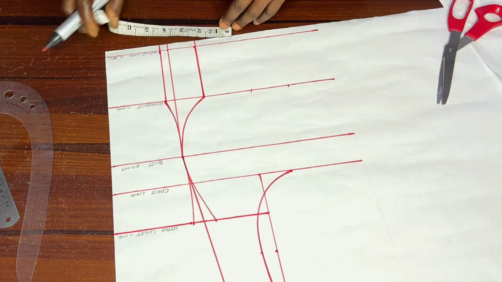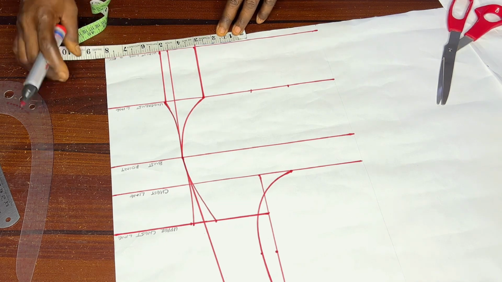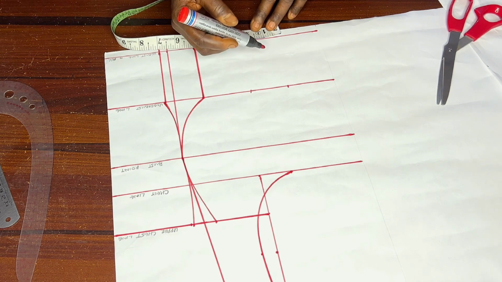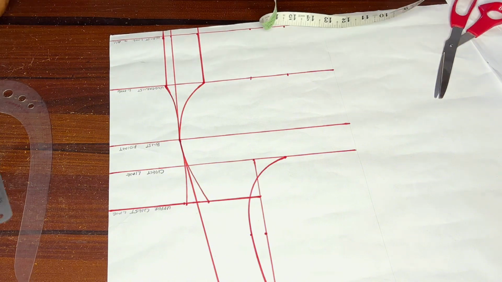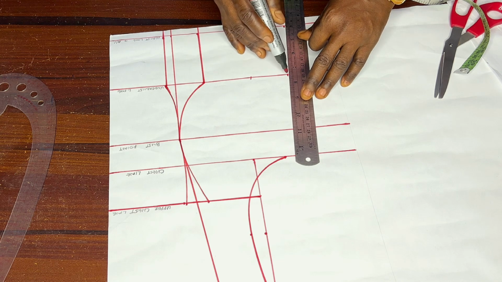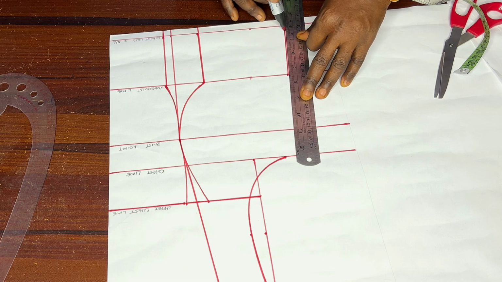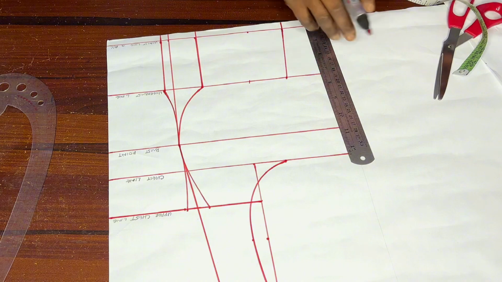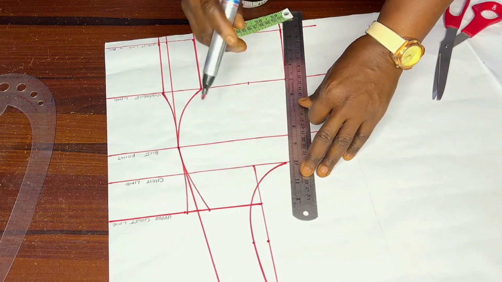I come to the waist. The waist of the client is 32 divided by 4, give me 8 inches. I mark 8 inches here. I return the 2 inches I'm having inside here. So the next thing is for me to connect. I connect this from the underbust to the waist, just this way. Then from my bust, I connect to the underbust.